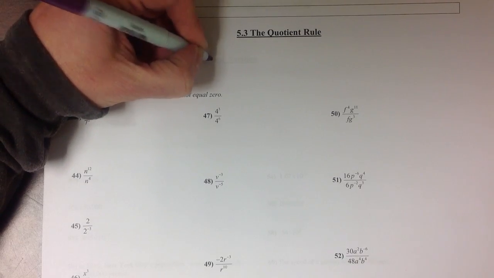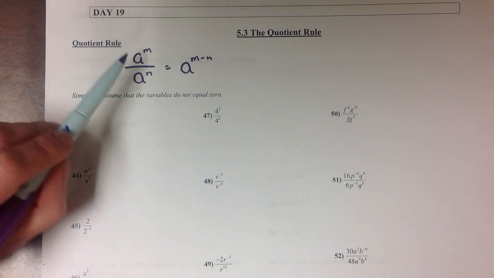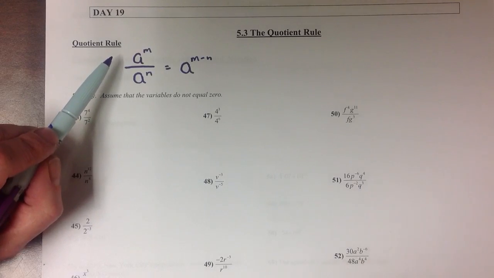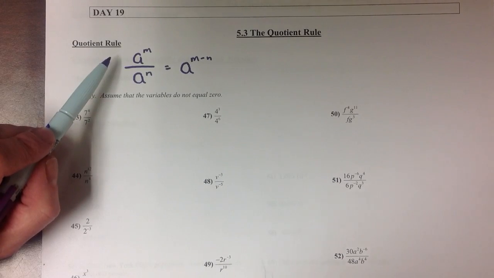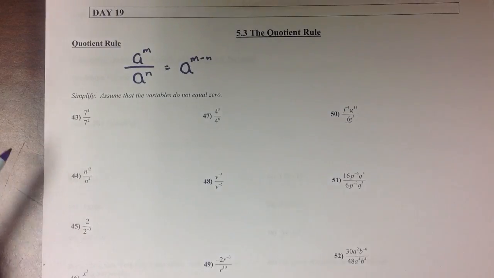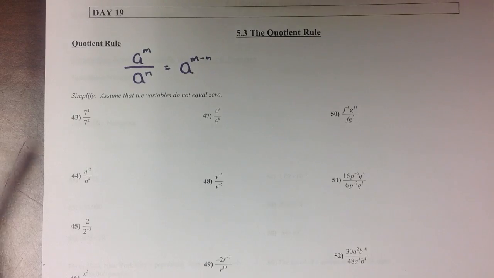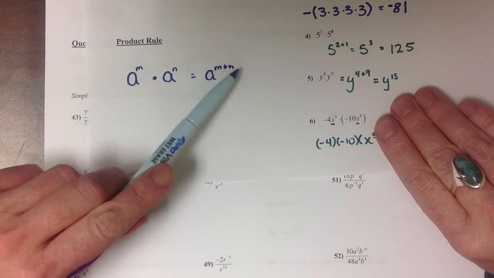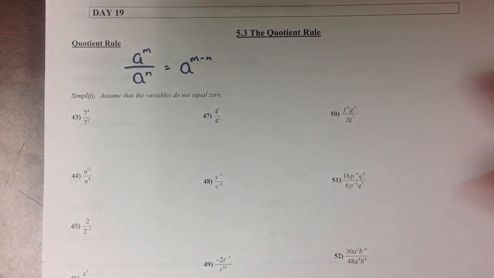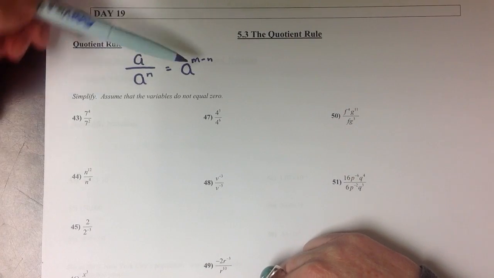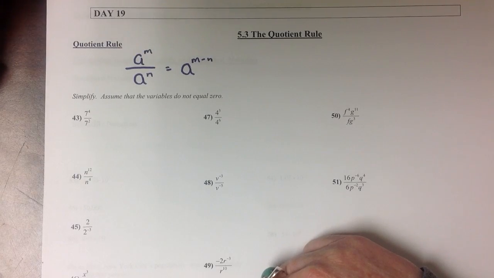So if you remember back, the product rule said if we have a^m times a^n, that becomes a^(m+n). Looking for it here to see if I can find it in my pile. There it was. Nope, one more. Here it is. The basic product rule said that a^m times a^n was a^(m+n). So the quotient rule, its inverse, is going to say that a^m divided by a^n gives us a^(m-n).